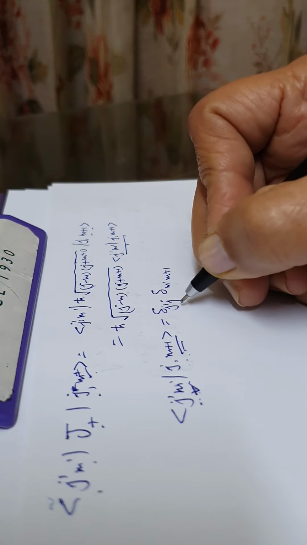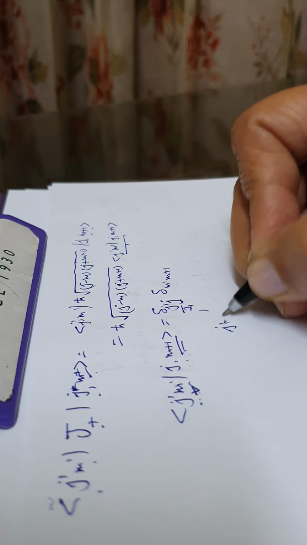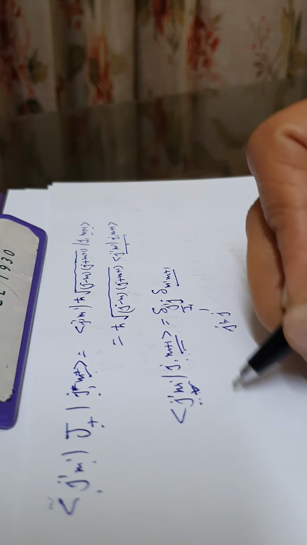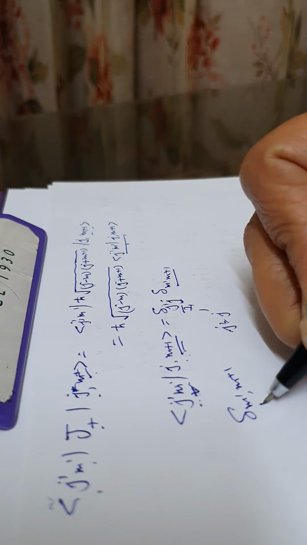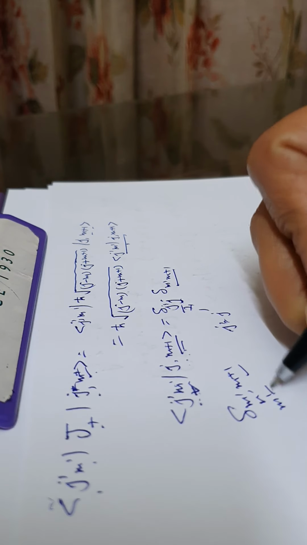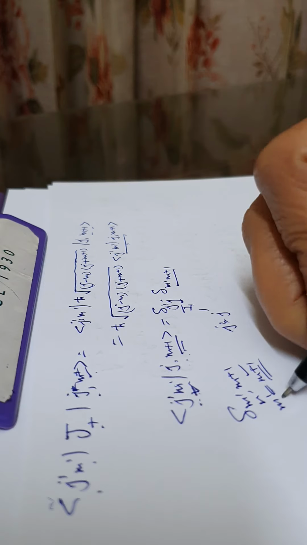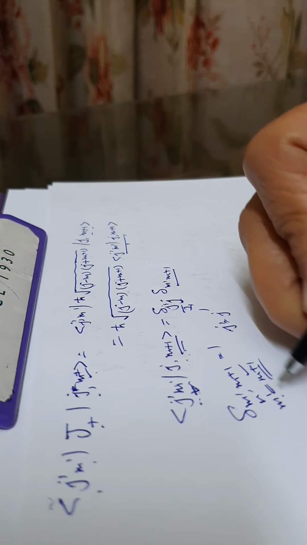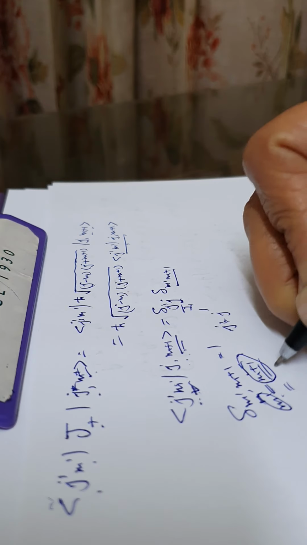That means this delta function will be 1 when j′ is equal to j, and the delta function of m′ and m+1 will be 1 only when m′ is equal to m+1. This is a point to be noted here. Otherwise, this will be 0.